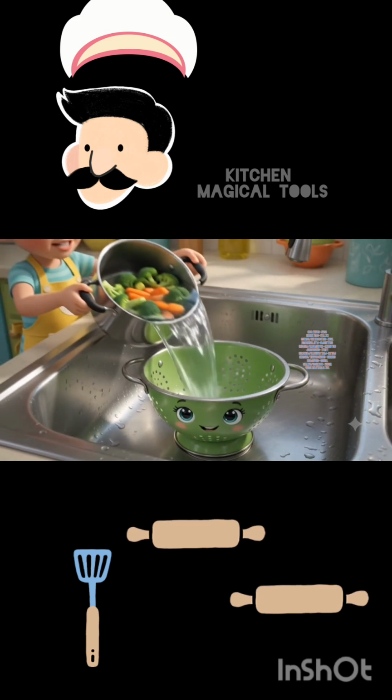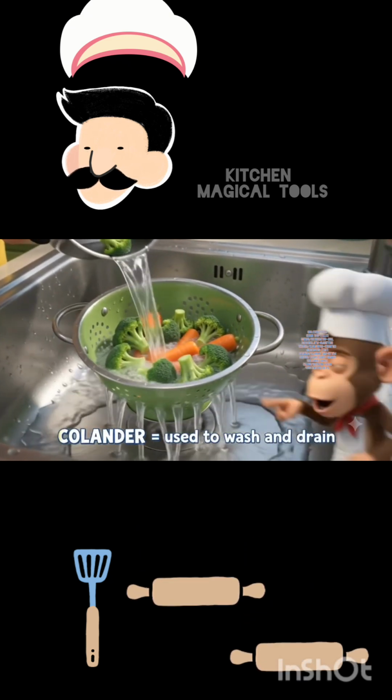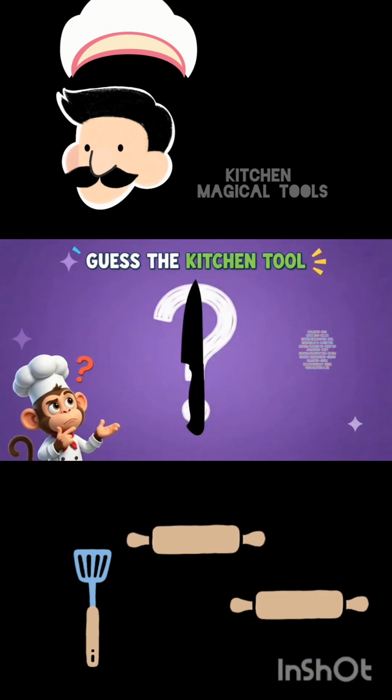I wash vegetables in a colander. See? The water goes out, the veggies stay in.